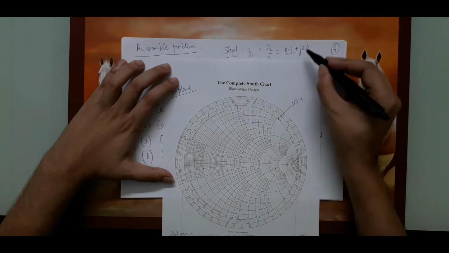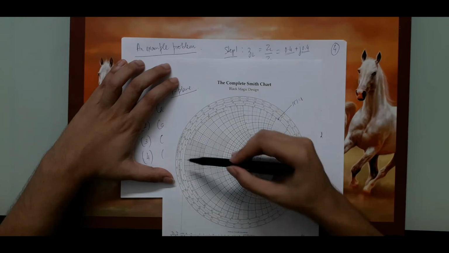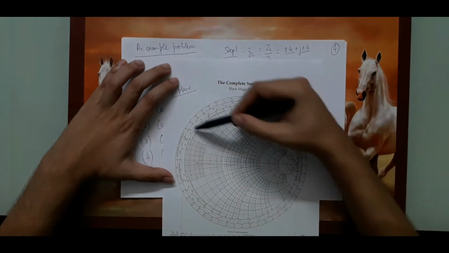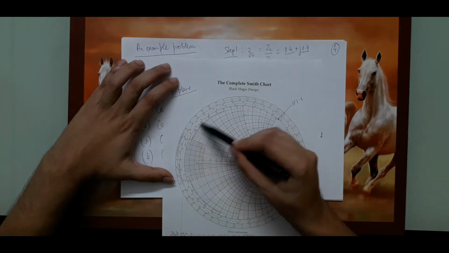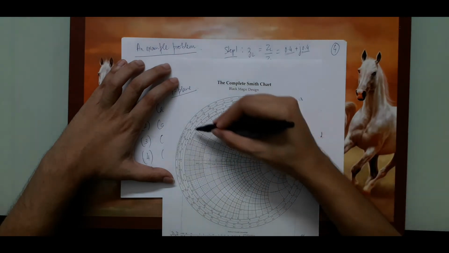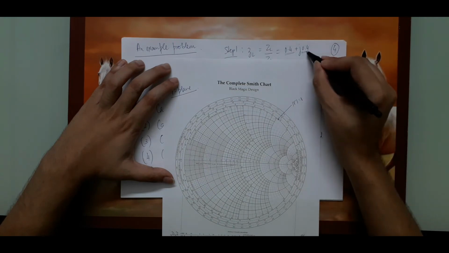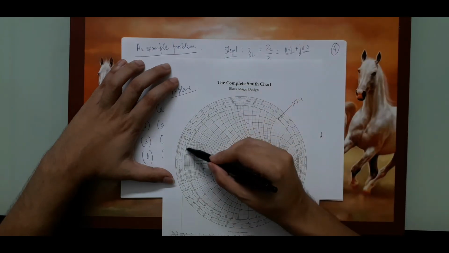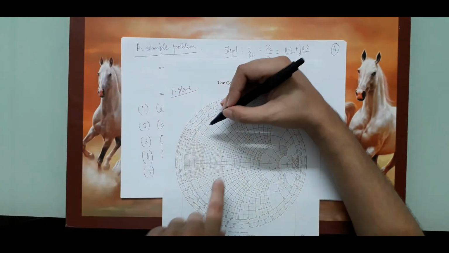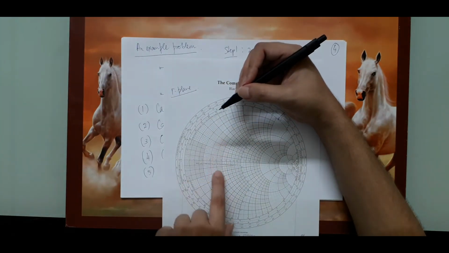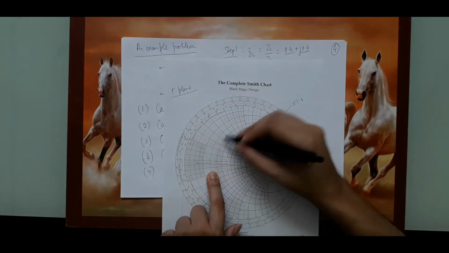So we need the other half, that is j0.4. The j0.4 arcs are the ones labeled over here on the periphery. Remember, these are reactance arcs. So we have to look for j0.4: 0.1, 0.2, 0.3, 0.4. The point at which the R circle meets the X circle is the point that we want.